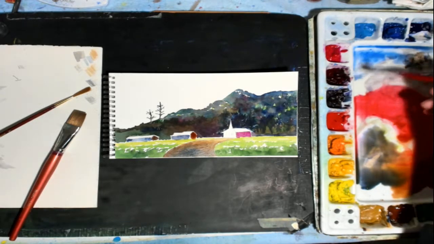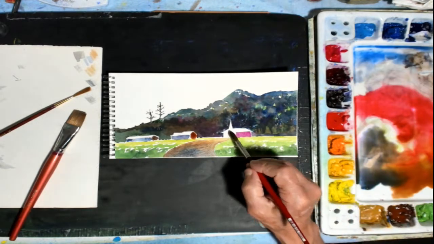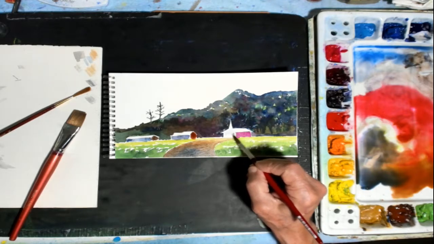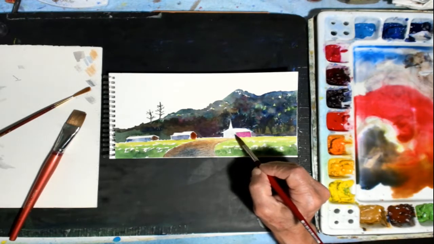And I'll mix up a light gray for the impact area next to that white. That's the lightest value right there.